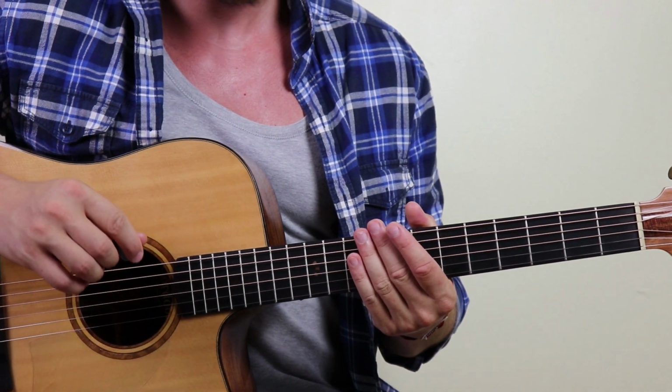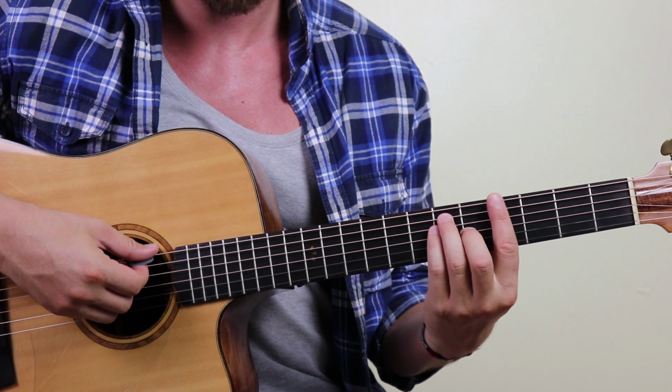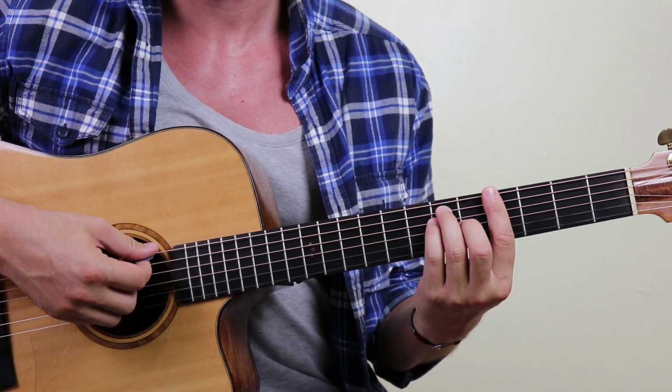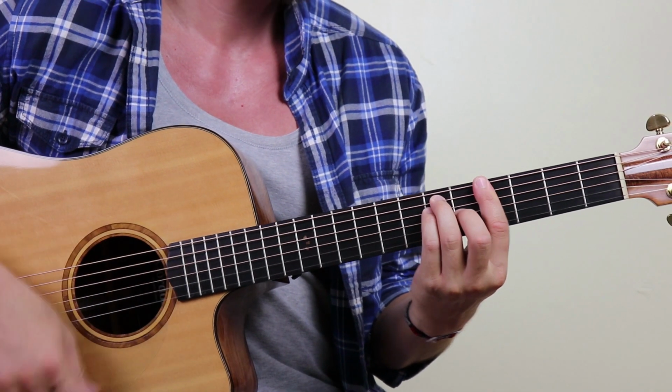So let's have a look at both hands together. So here goes.